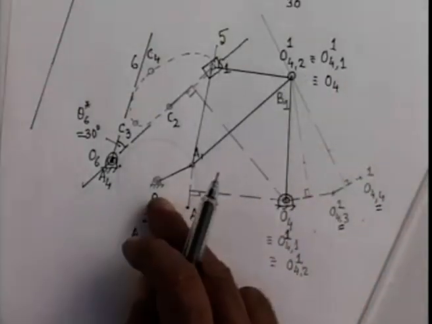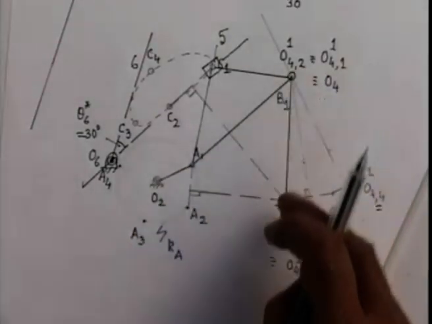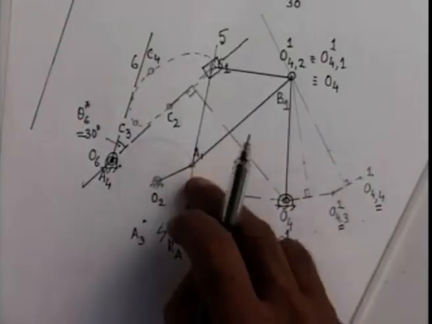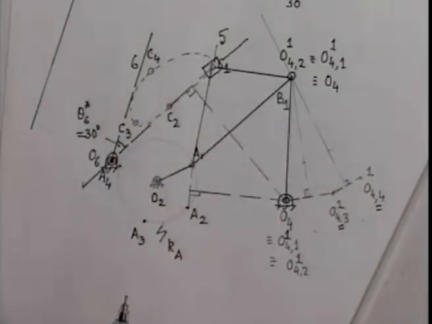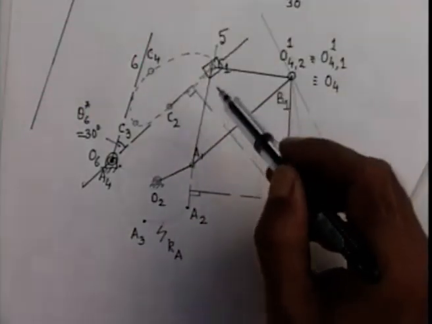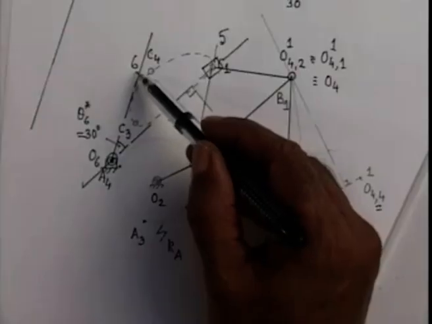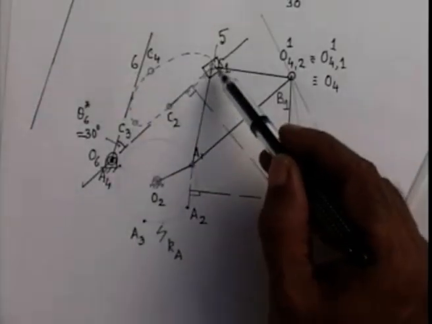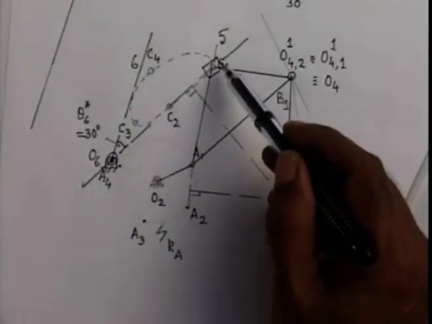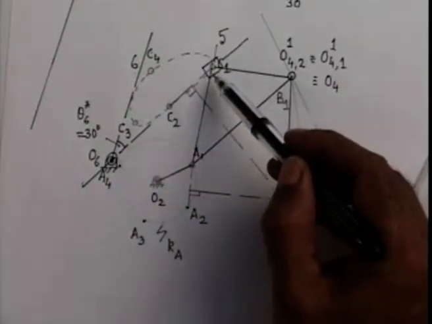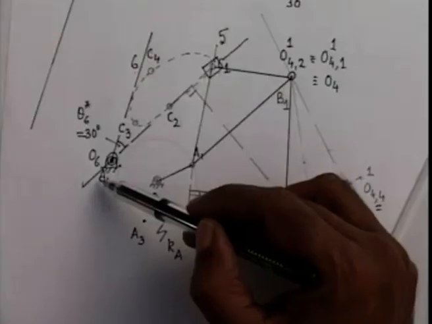We can also verify that this O2, AB, O4 is a crank rocker, such that this link A2, A1, the shortest link, can rotate completely. Then we knew that the other fixed hinge O6 connected to the output link 6 must be on this line, which represents approximately the straight line portion of this coupler curve. I have joined C1 and C2 and extended that line.